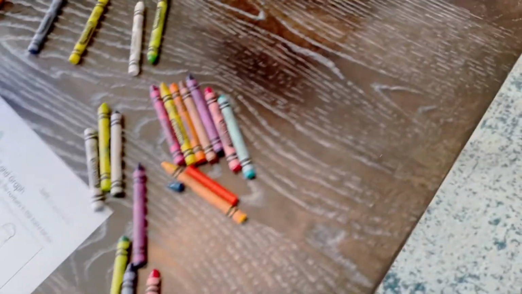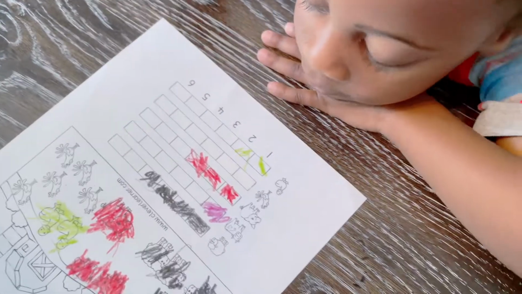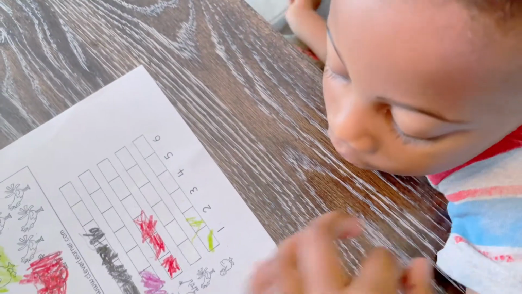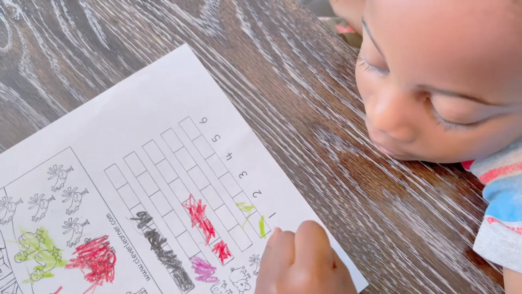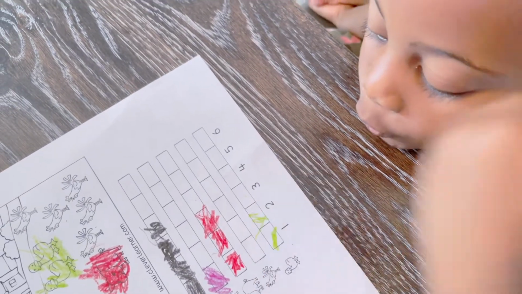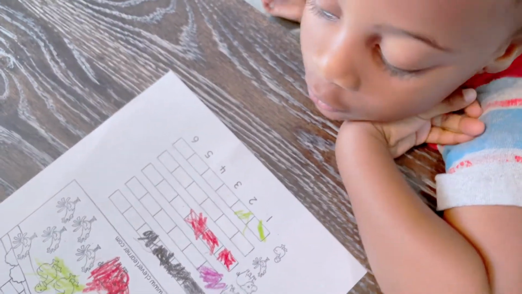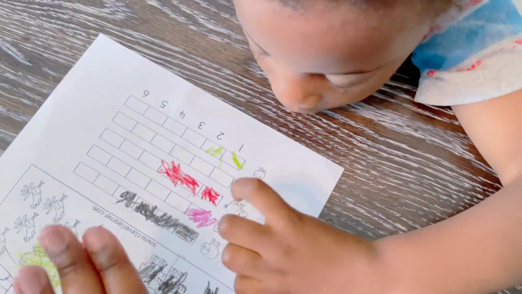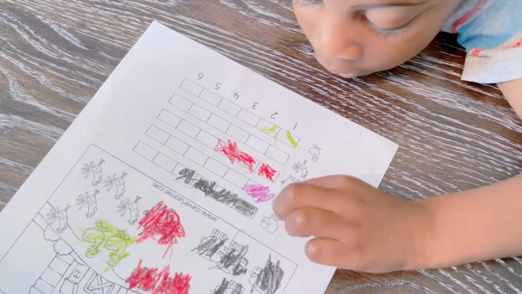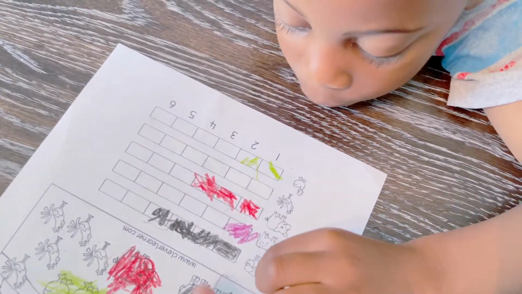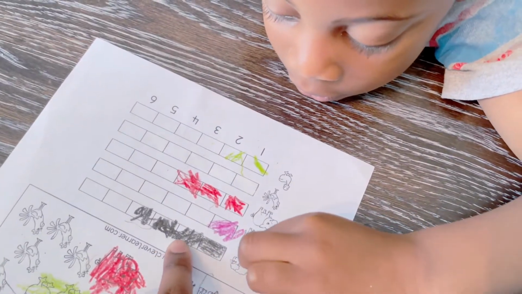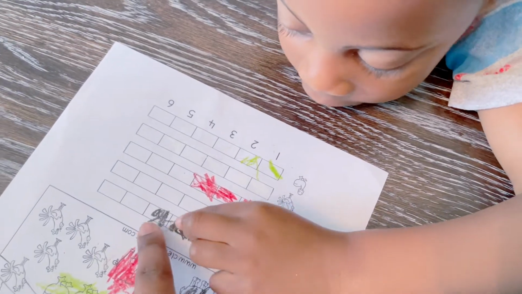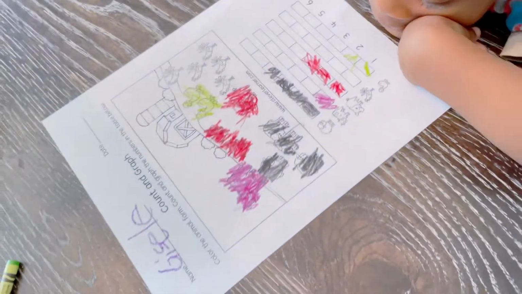Good. Now, Elle, let's do yours. Let's look at yours. How many ducks did you find, Elle? Look at the graph. 1, 2. We found 2 ducks. And now, how many sheep did you find? Look at the graph. Try not to look at the picture. How many sheep did you find? Let's count our boxes. 1, 2, 3, 4. We found 4 sheep. Good job.